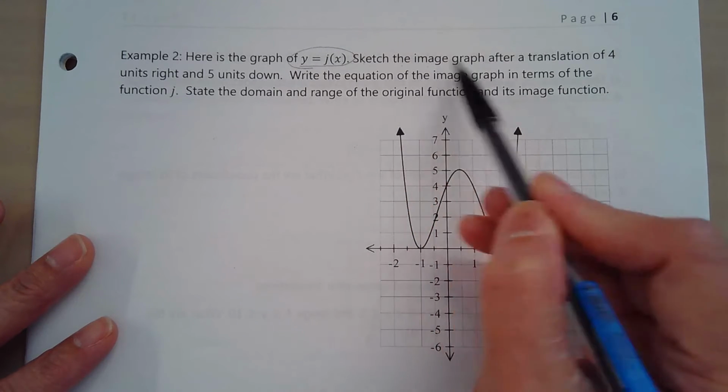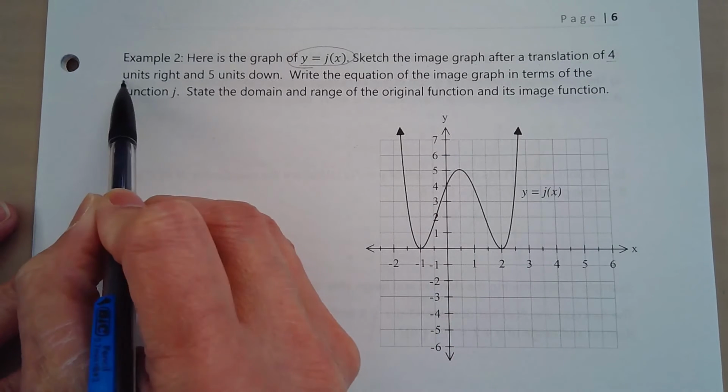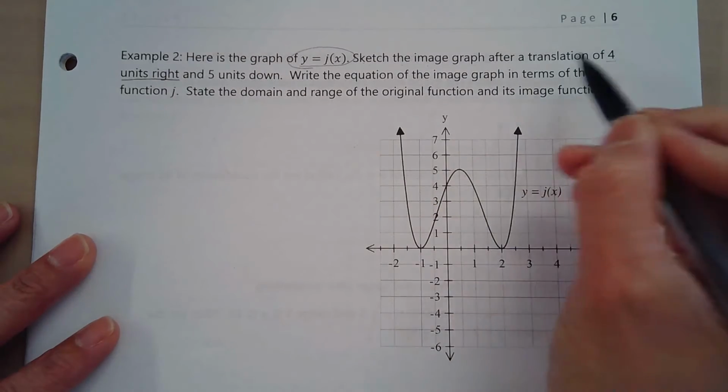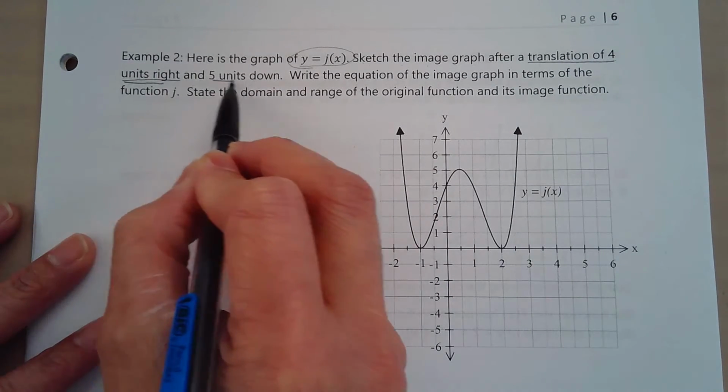Sketch the image graph after the translation of 4 units to the right and 5 units down.